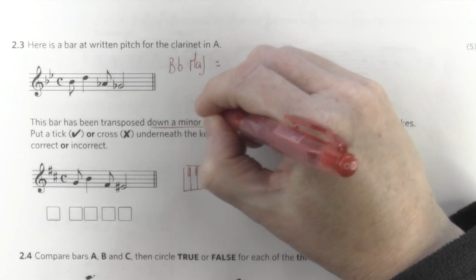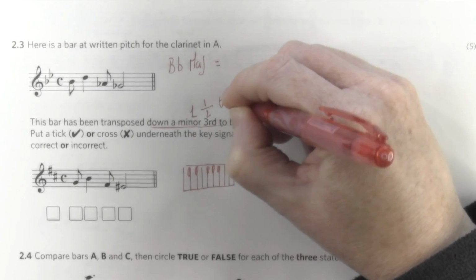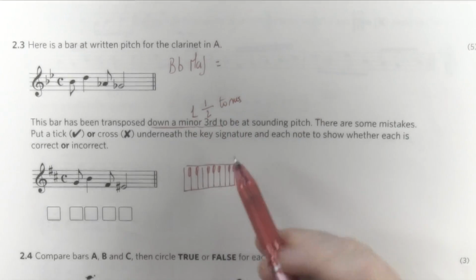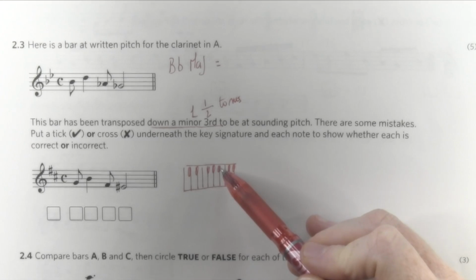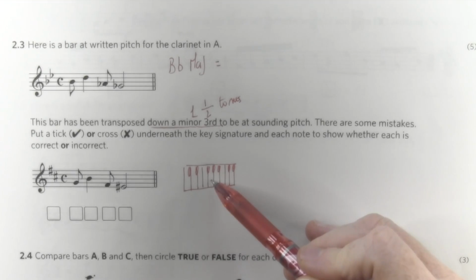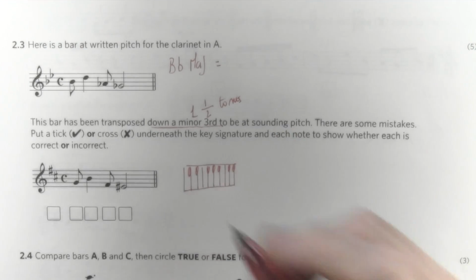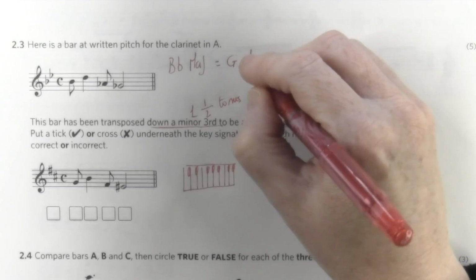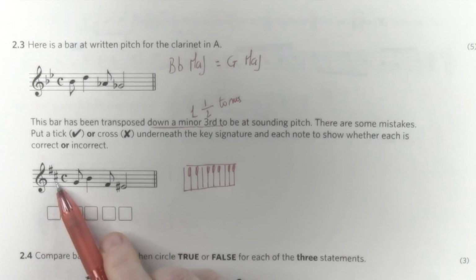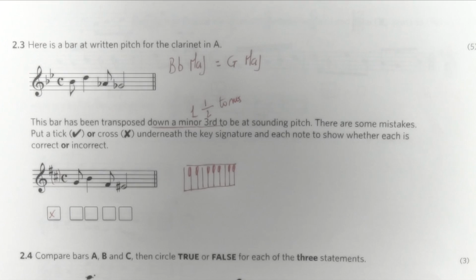It's a tone and a half. 1.5 tones. Sorry guys. So 1.5 is G major, which has just 1 sharp. So this is incorrect because it should have. This is not correct.